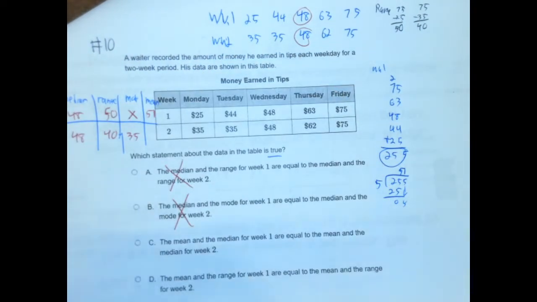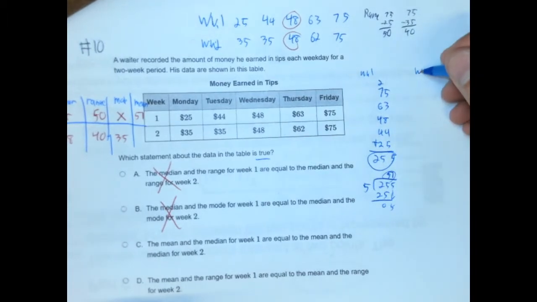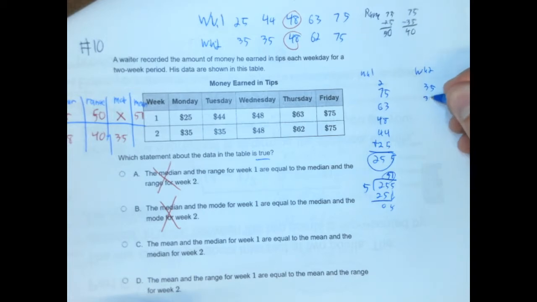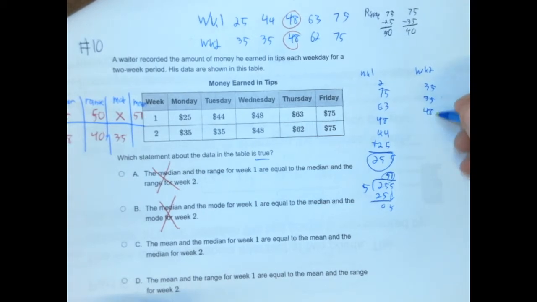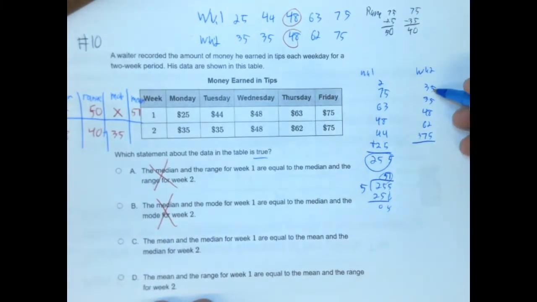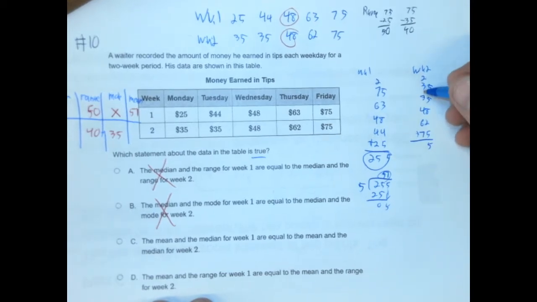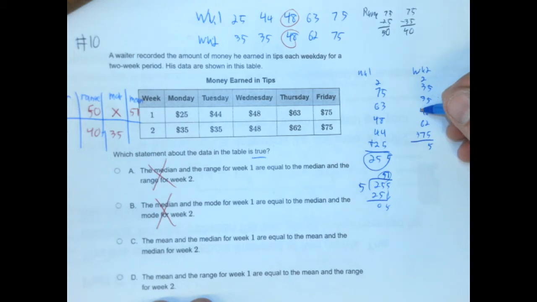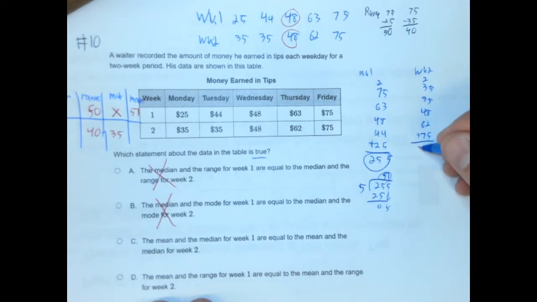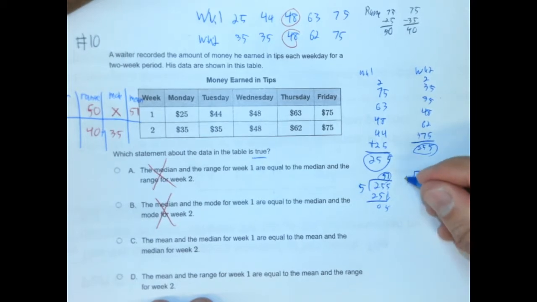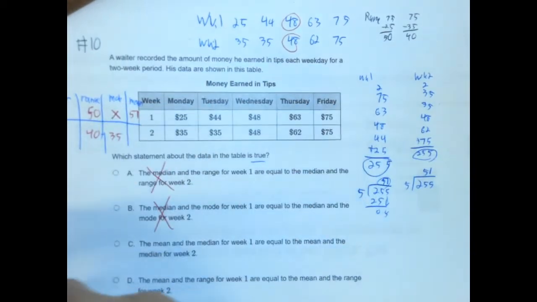Okay? So now let's do week 2. So we're going to list these out. So 35, 35, 48, 62, and 75. Okay. So 5 plus 5 is 10, plus 8 is 18, plus 2 is 20, plus 5 is 25. Carry the 2. 2 plus 3 is 5, plus 3 is 8, plus 4 is 12, plus 6 is 18, plus 7 is 25. So look at this, it's actually 255, which means it's going to be the same thing, because we're dividing by the same number of days. So they do have the same mean.